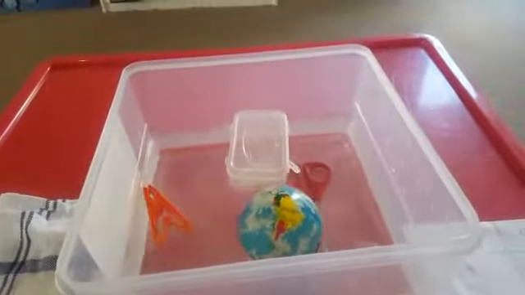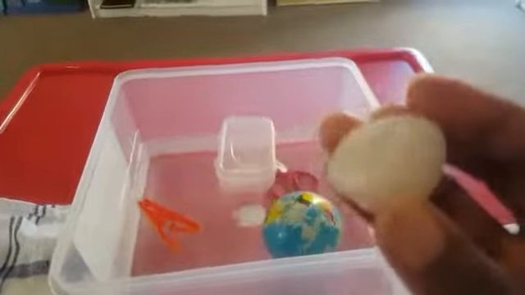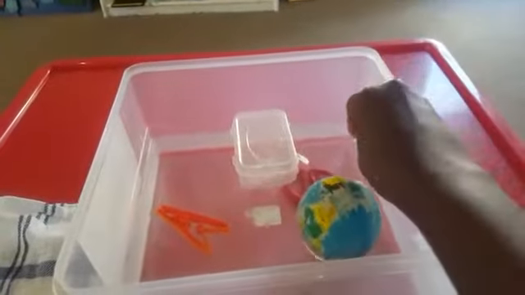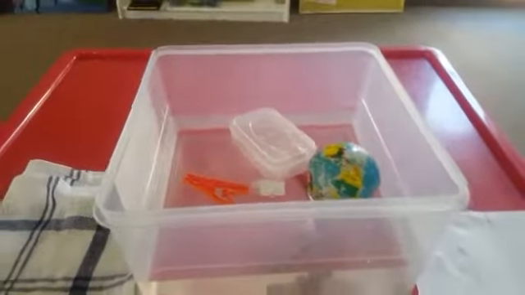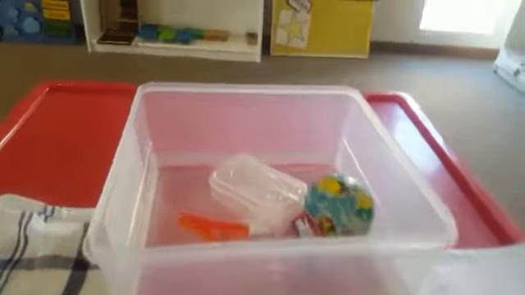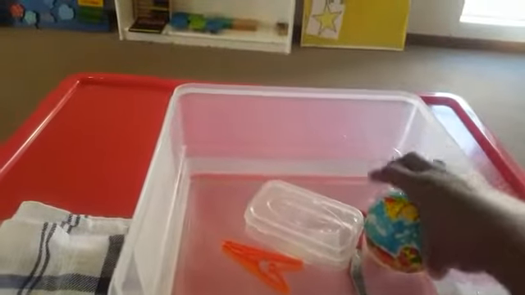Then we've got the ball. Is the ball going to float or sink? It is floating. Then we've got the stone. Is the stone going to float or sink? It is sinking. So what you do is make sure the child takes out all the objects from the water and places them on the towel so that at least we get to dry them before we put them on the paper.